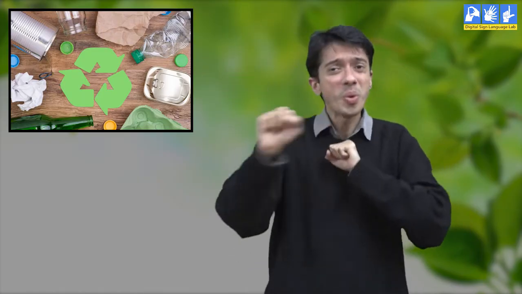We can use old clothes to make a duster. We can do dusting in our house by using these clothes. Or you can create other things with your ideas by using the waste materials. You can also use old clothes as a cover for the TV. So there are different ways of recycling the waste materials.